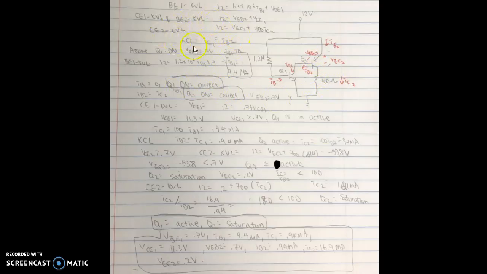And the last equation, it's not really a KVL, but you can see from the drawing that the current through IC1 is the same as IB2.